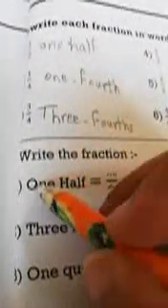Write the fraction. Number 1, 1/2. Half meaning the number under the fraction line is 2. How many half? 1. The number on the top is 1. We write 1 half, or 1/2.